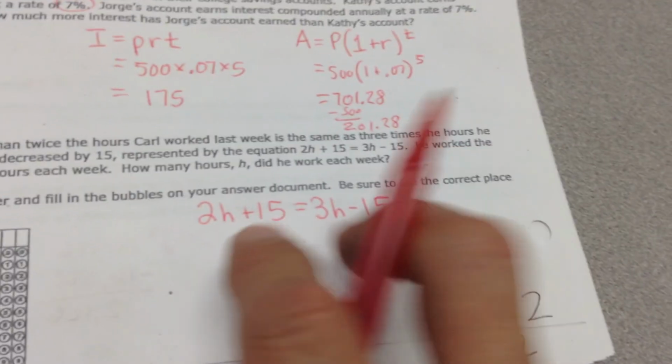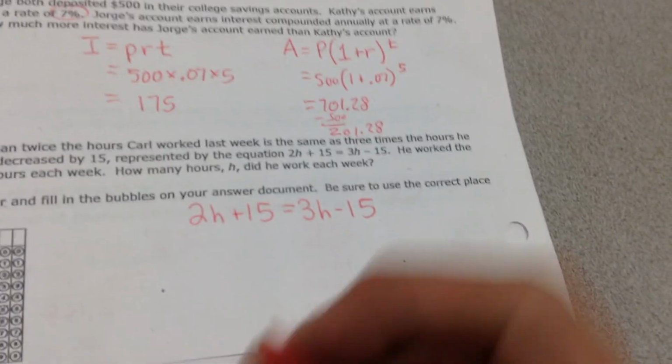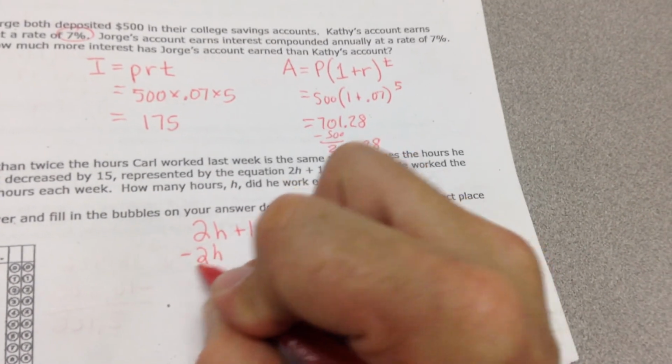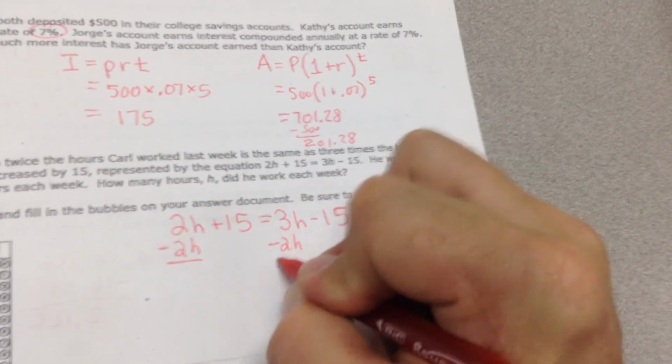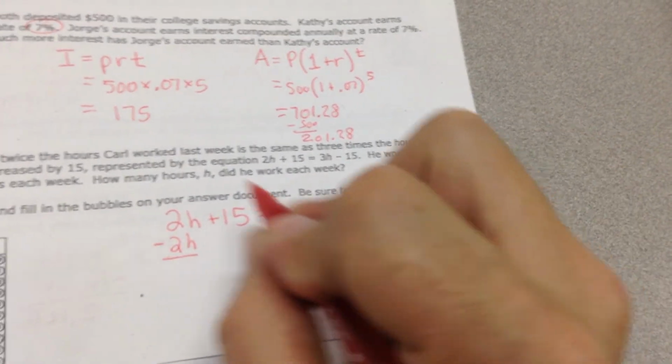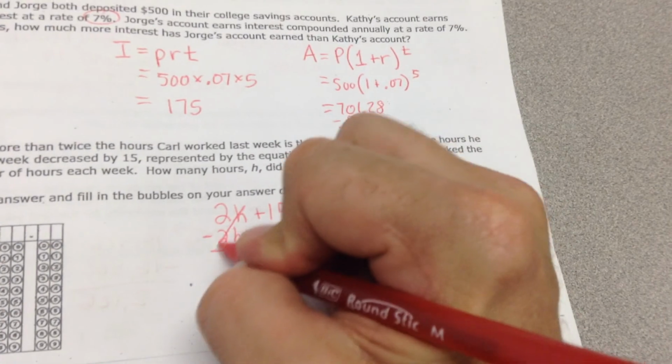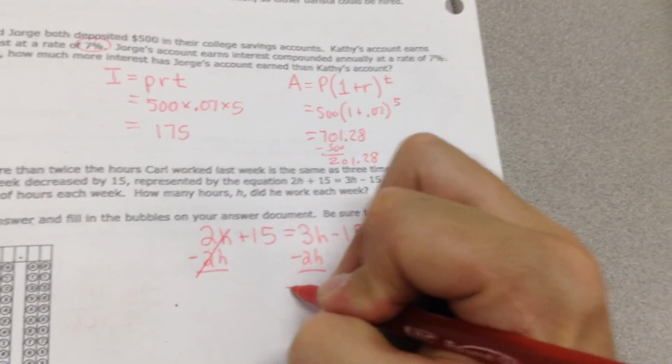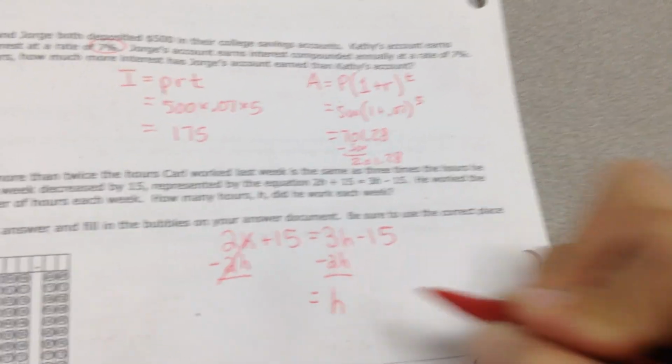And to solve this, I'm going to start with my variables, my 3h and my 2h, and I'm going to realize it's easier to subtract 2h from both sides than to subtract 3h from over here, because that's going to give me a negative, and I always want to avoid that when I can. And you always can. Hopefully you remember why.